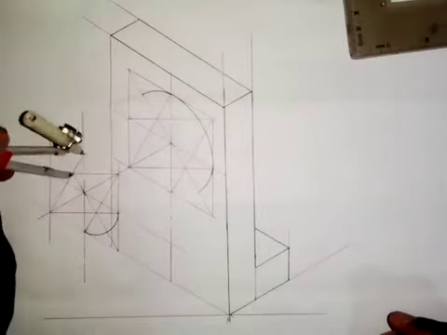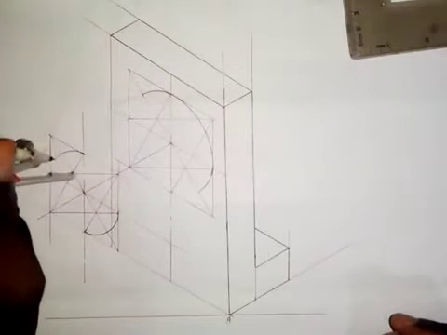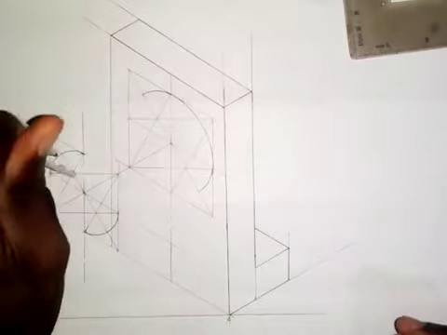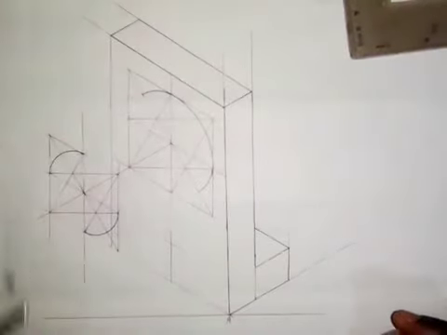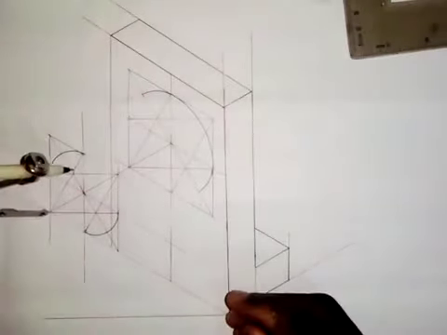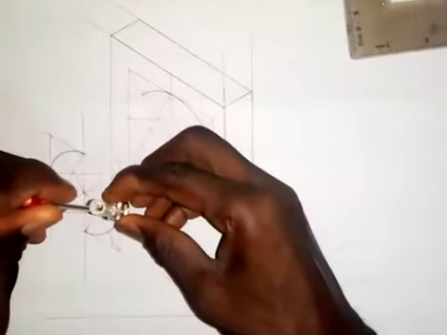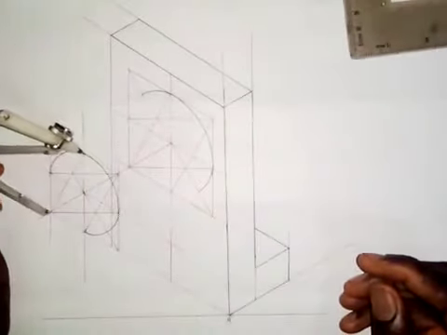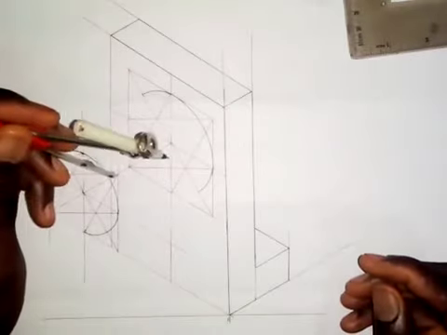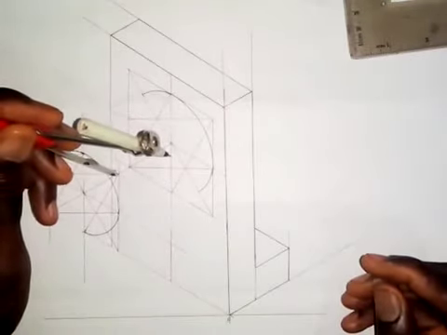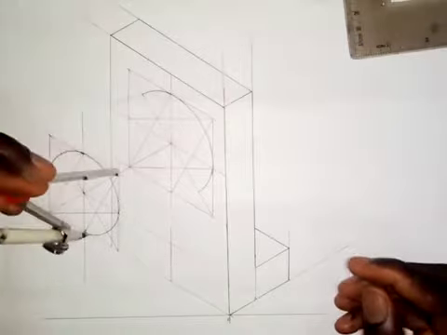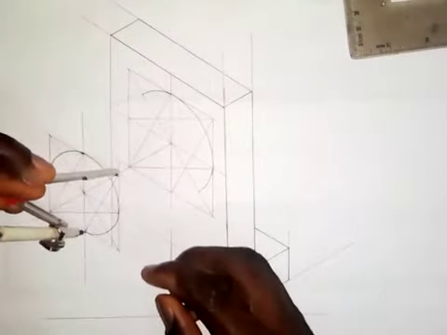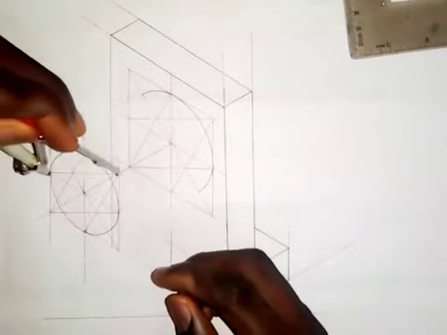So I have to be very careful. So here I'll produce an arc like this. Okay, then I'll put at this point, so extend it here, and I'll produce an arc like this. Okay, then I'll put at this point here, so touch this point, so produce an arc like this.